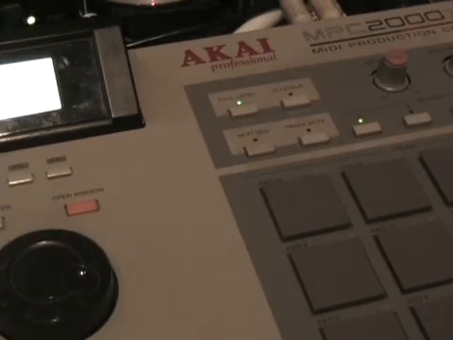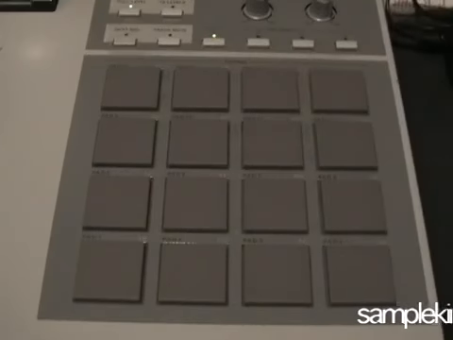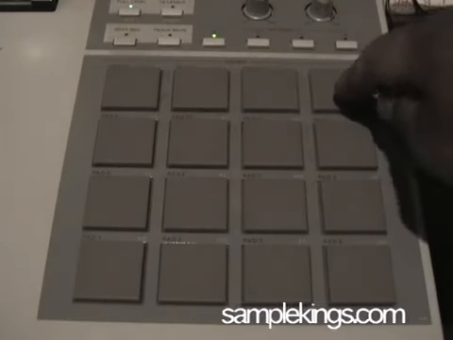Now it's important to make sure that your beat goes along with that click metronome in the background. That way you know you've got it in time. Now, as we can see here on my setup, I've got several samples.